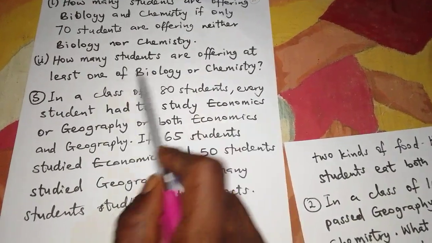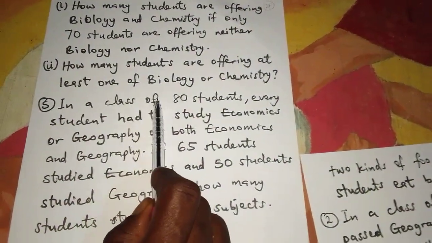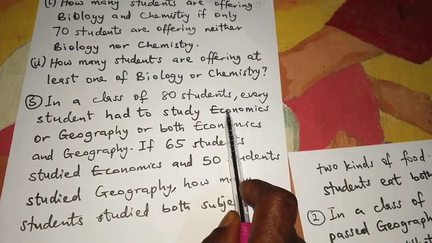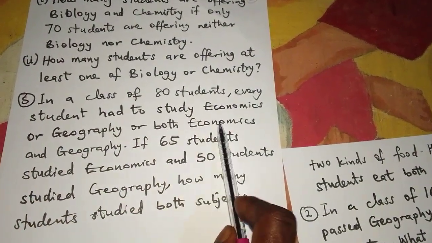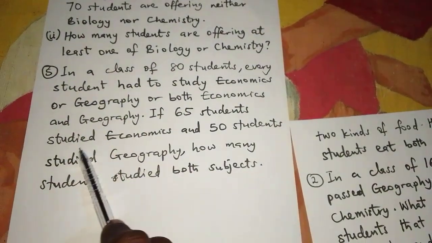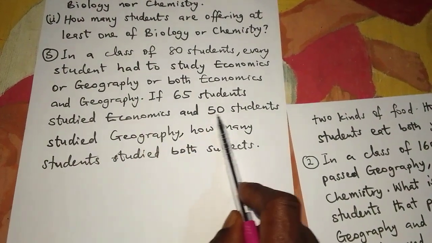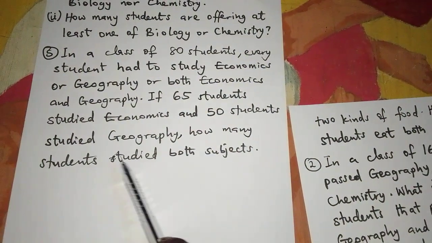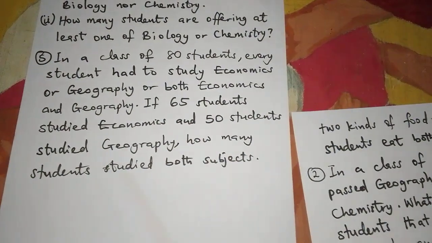Number 5. In a class of 80 students, every student had to study economics or geography or both economics and geography. If 65 students studied economics and 50 students studied geography, how many students studied both subjects?